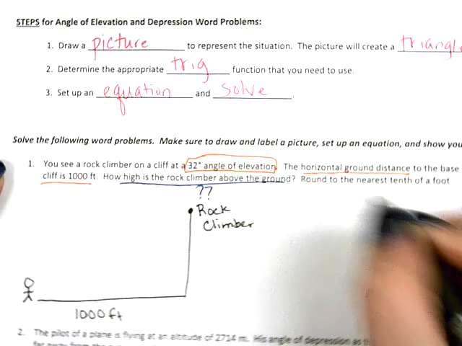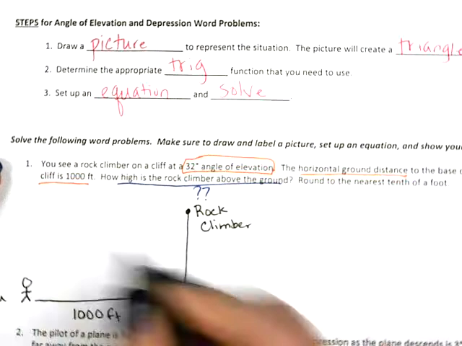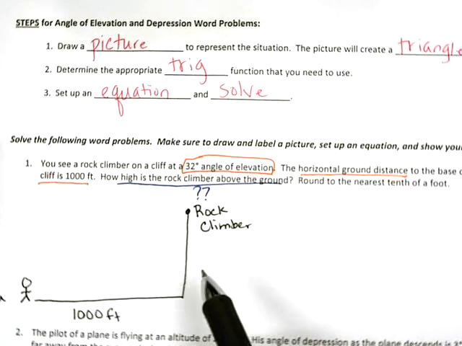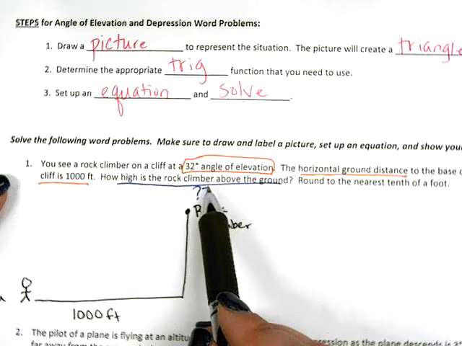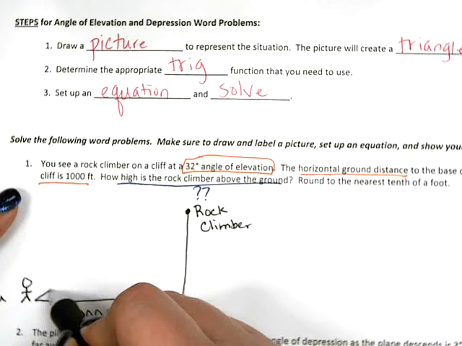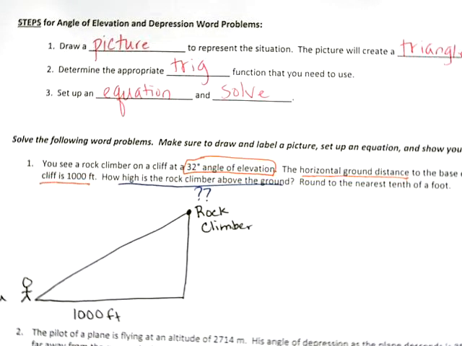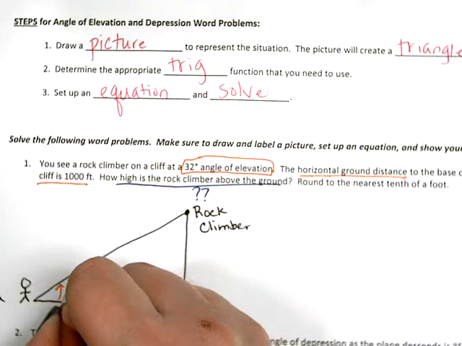And he's climbing this cliff. So this is you, that's the rock climber. And we know that the angle of elevation is 32 degrees. Well, it's the angle of elevation from you to the rock climber, which means this is your 32-degree angle.